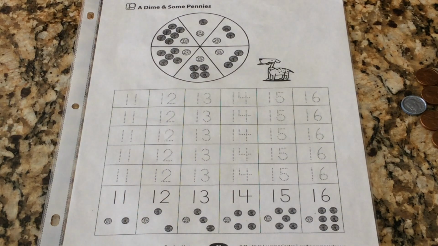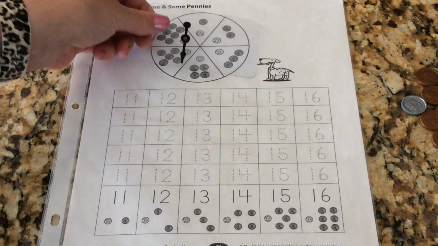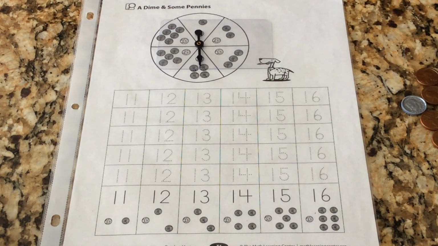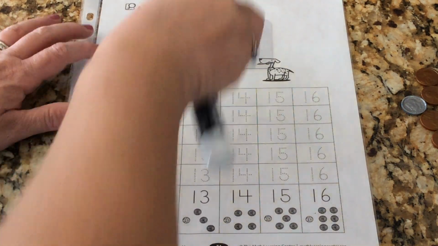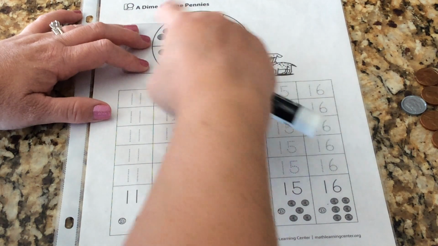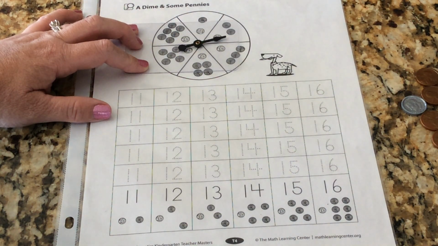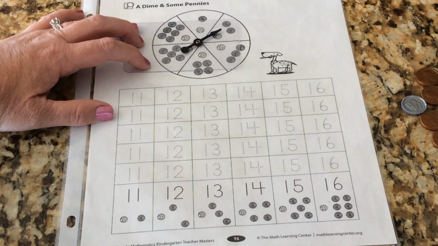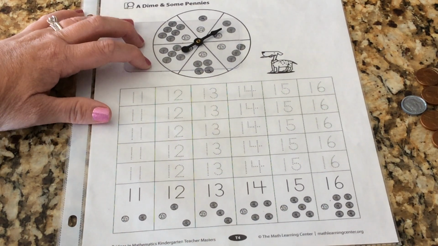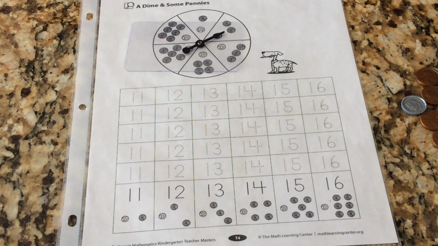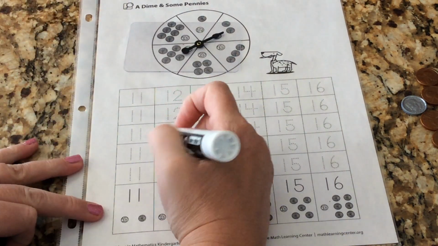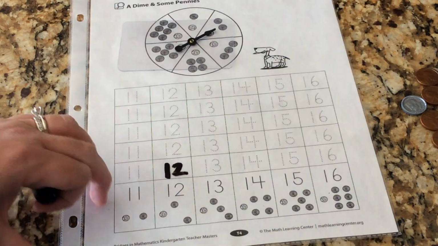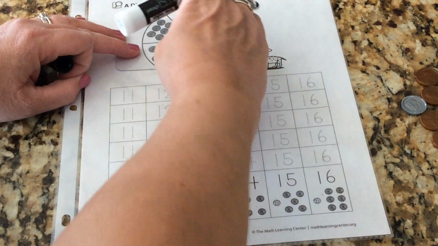So I'm going to put my clear spinner over the dial, and I am going to spin. Let's see what I got here. I have a dime and 2 pennies. So what would that be? A dime and then 2 more. 10, 11, 12. So I'm going to trace the 12. I have spun 1, 12. Now I am going to spin again.